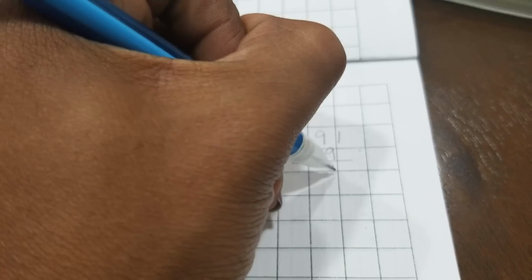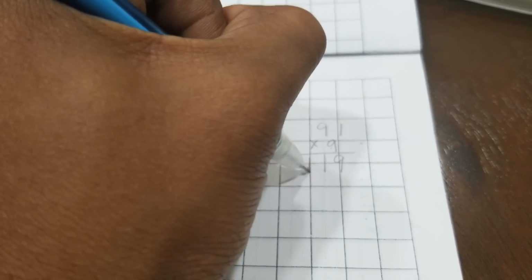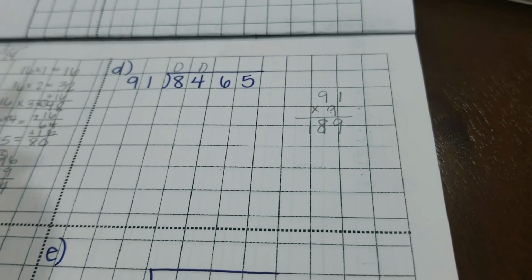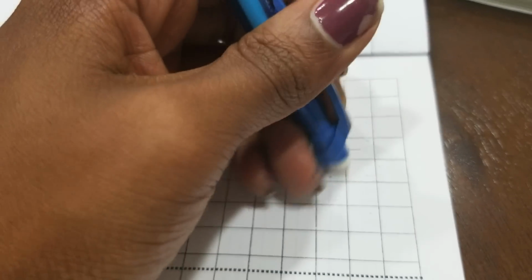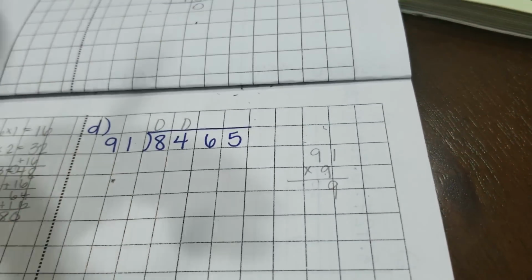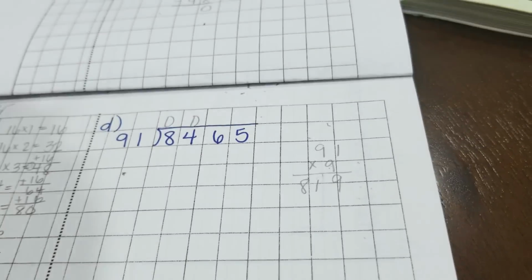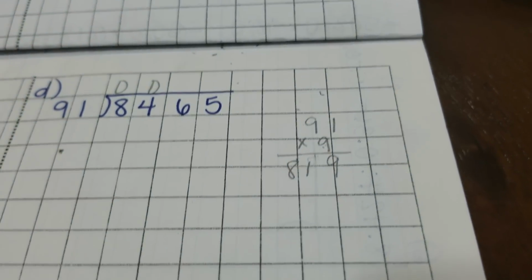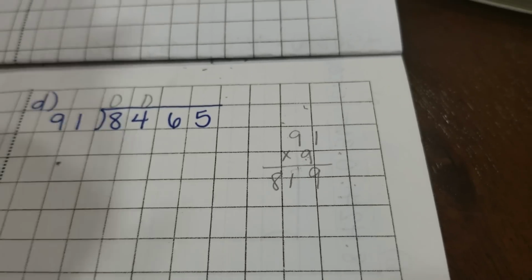So off to the side, 91 times 9. 9 times 1 is 9. 9 times 9 is 81. Excuse me, I was writing that correctly. So we have 819. I think that's as close as we can get without going over.